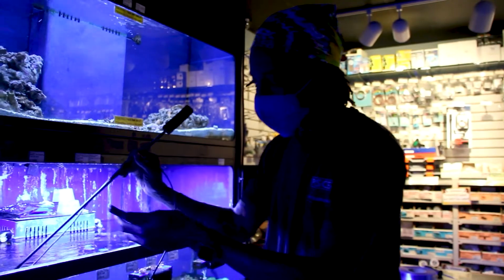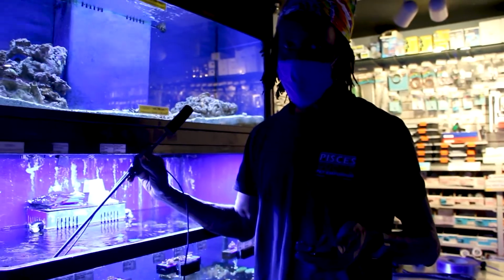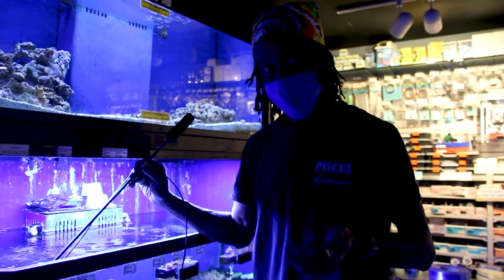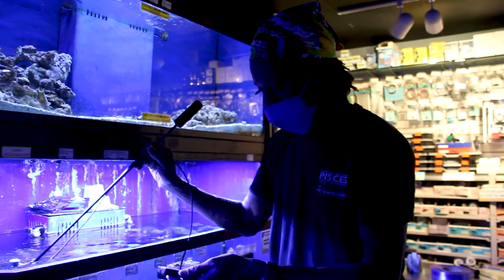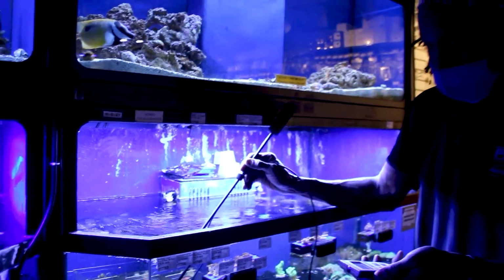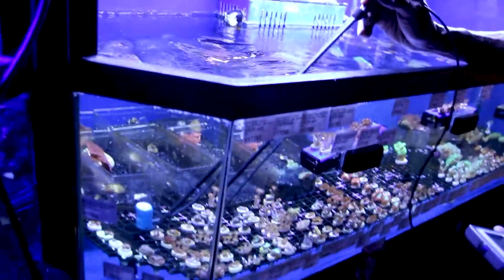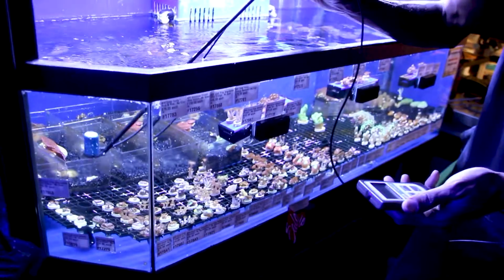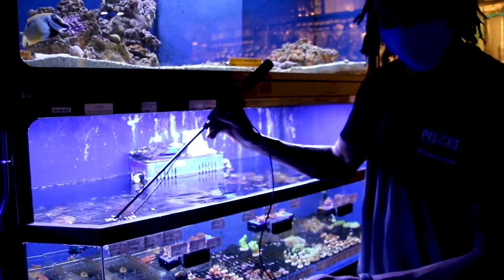If your light isn't producing enough photosynthetic active radiation, then your corals are going to suffer. Some corals like a low power, some corals like a high power. So at the surface of the water, you're going to have the highest power. As you go down to the base, the power is going to reduce. So right here, the power has dropped to 30, whereas at the surface, I'm reading about 60.